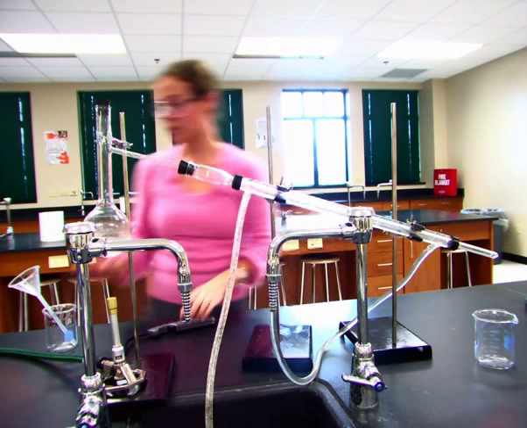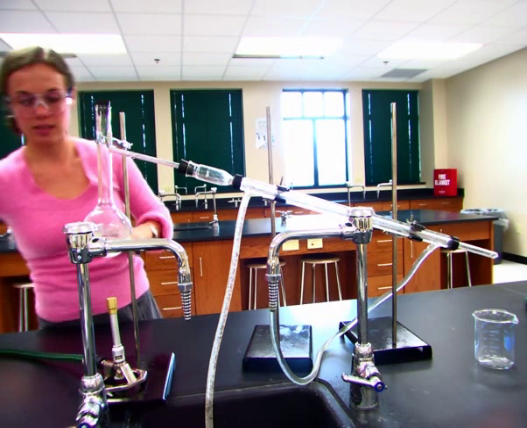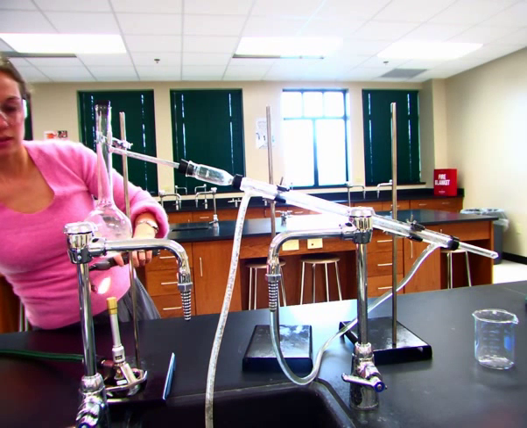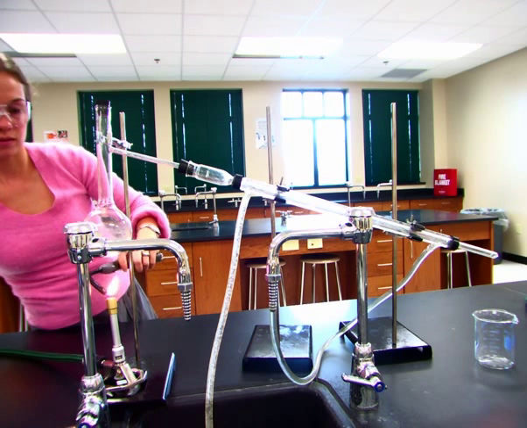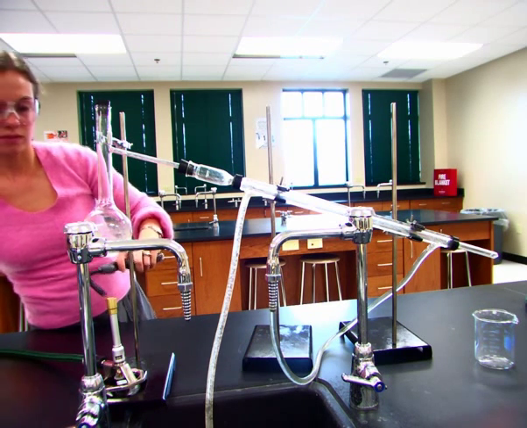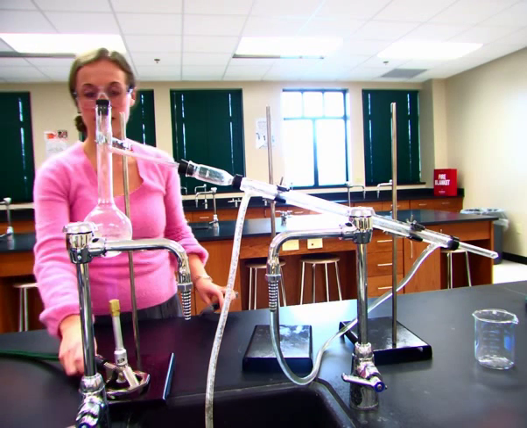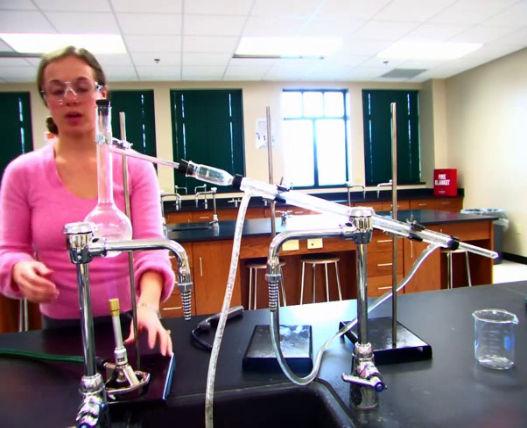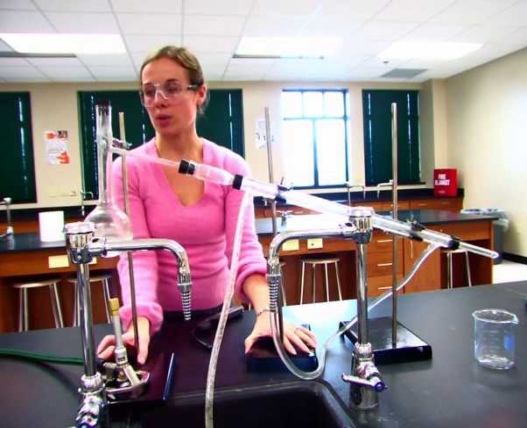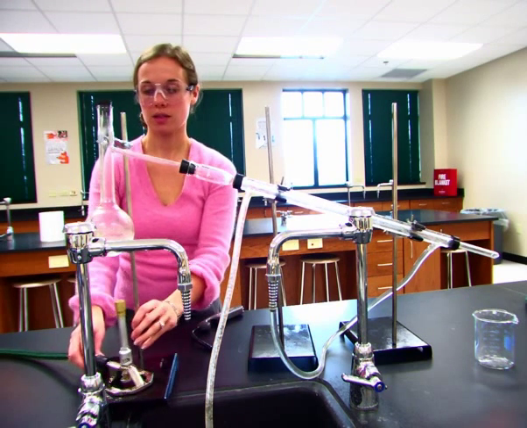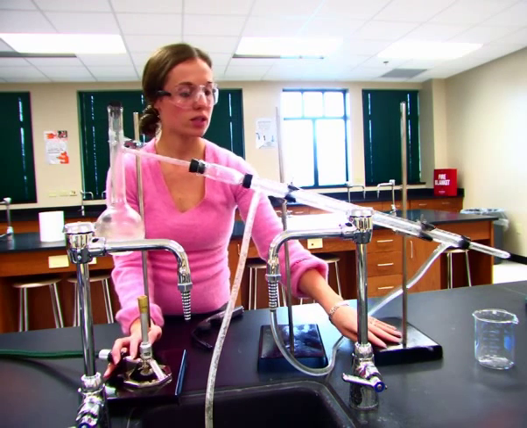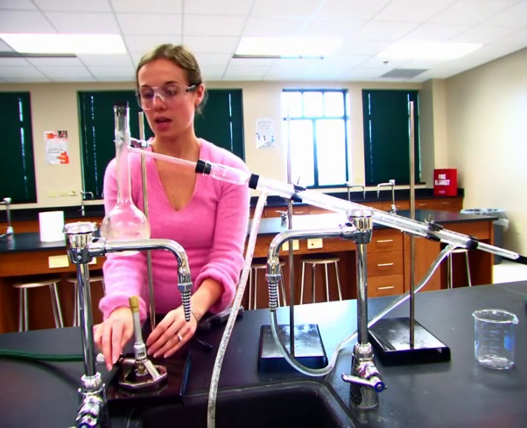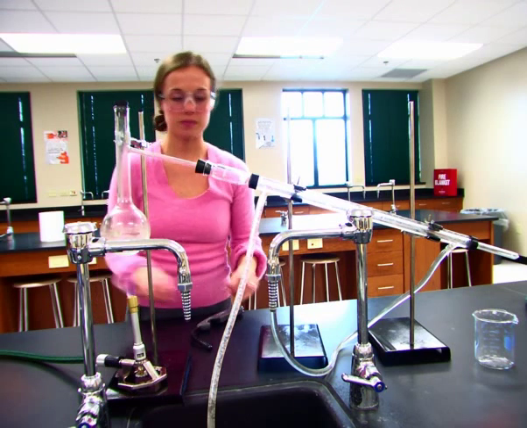So we have all this going. Let's go ahead and get it lit. There we go, got it nice and lit. It'll take a little while for it to get boiling. Let's see if we can try to adjust it just slightly so you can get it out from behind the faucet.